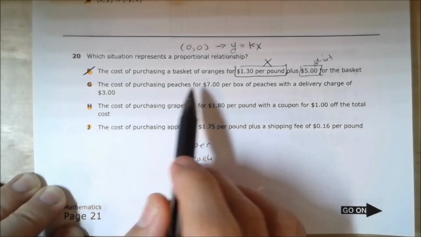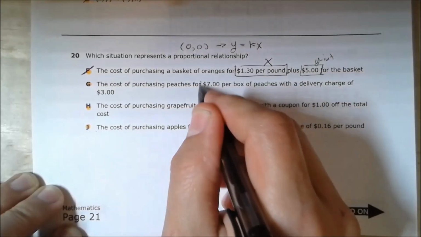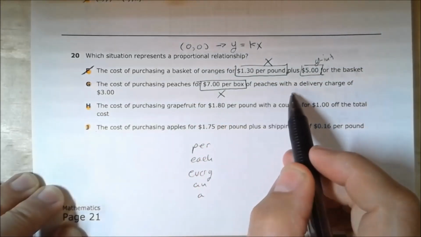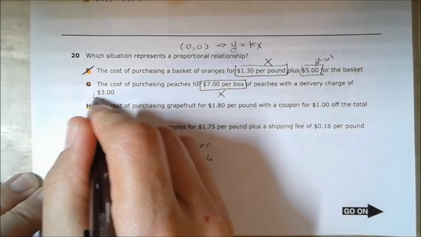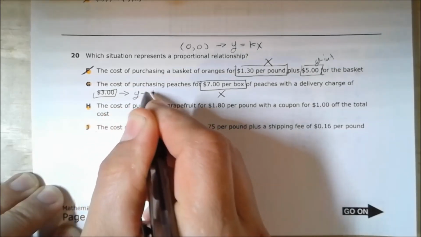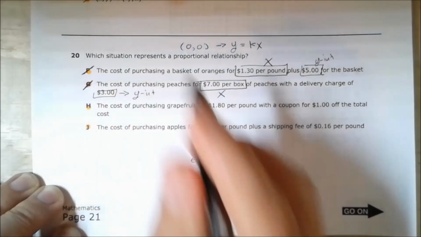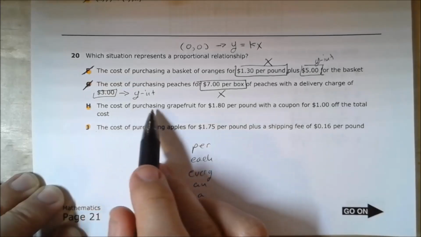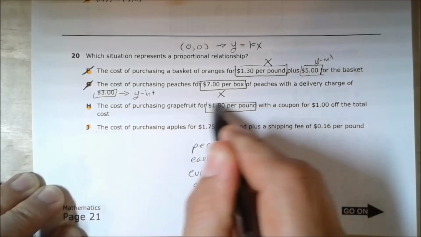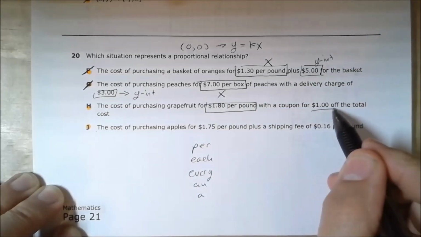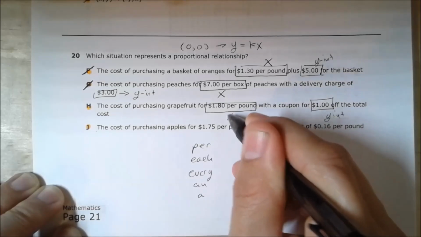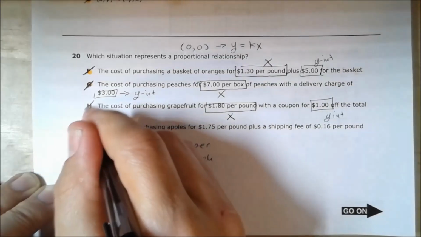The cost of purchasing peaches for $7 per box. Okay, there's our unit rate. That gets our x. Of peaches with a delivery charge of $3. That's a standalone value. That has to be a y-intercept, so we can cancel that one out. The cost of purchasing grapefruit for $1.80 per pound with a coupon for $1 off. Okay, $1 off, that's going to be a y-intercept. This is our x, so we can cancel this one out.